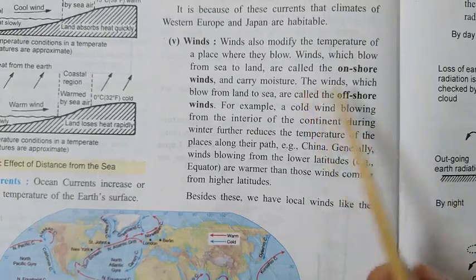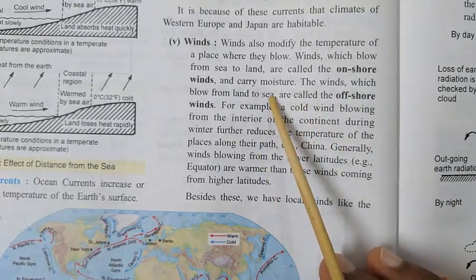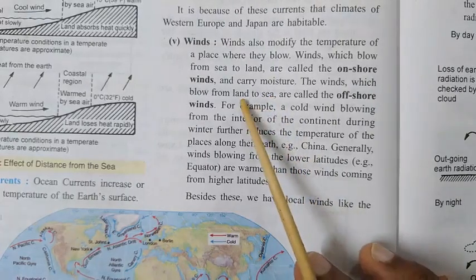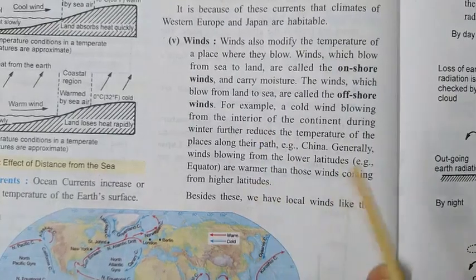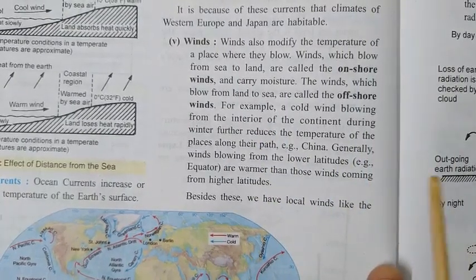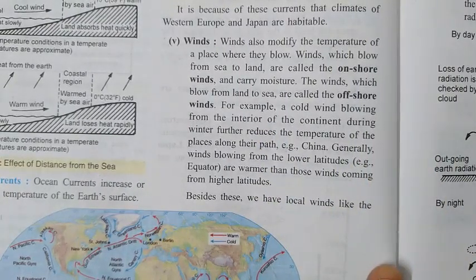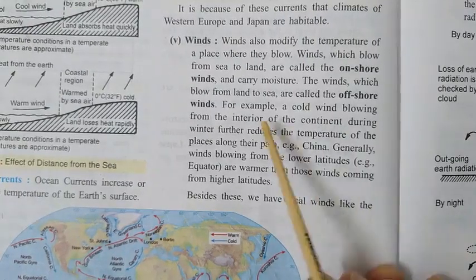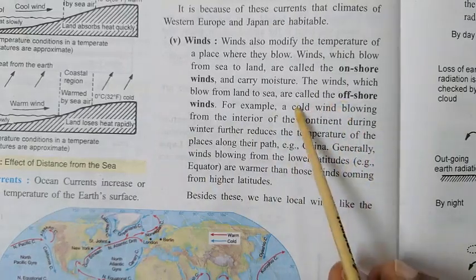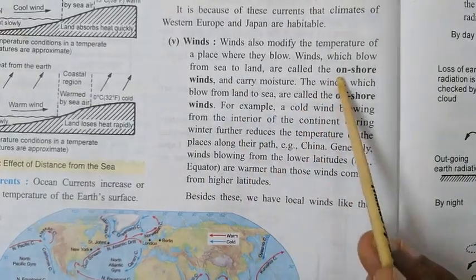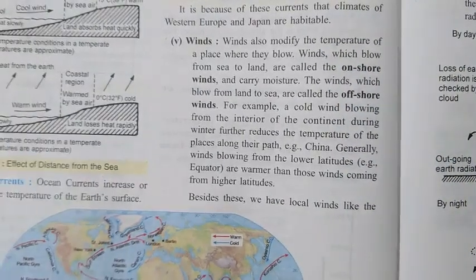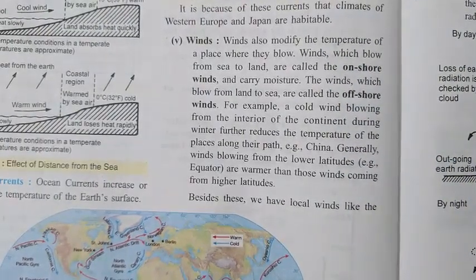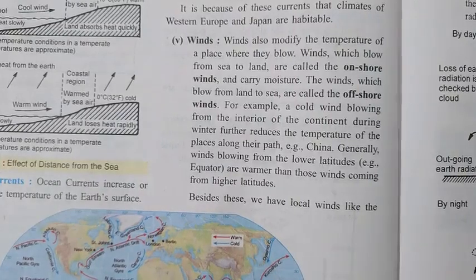At the same time, with the land breeze during the night, the wind starts blowing from land to sea. Usually during the daytime the land absorbs too much heat, so all this heat energy is taken by this wind to the sea, and all the heat is radiated and taken away by the wind. And that's why these two winds, onshore winds and offshore winds, keep the climatic conditions in the coastal area moderate. So they are very important.